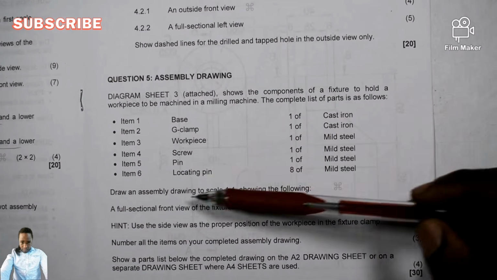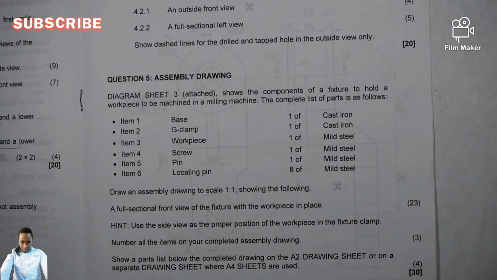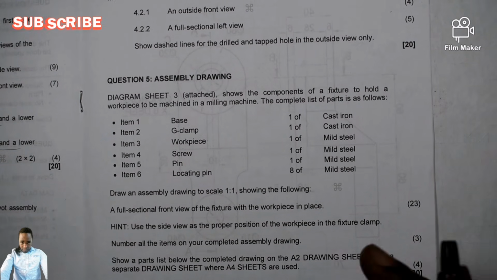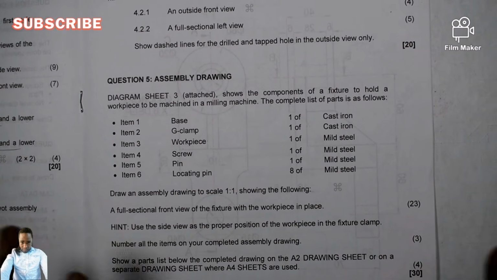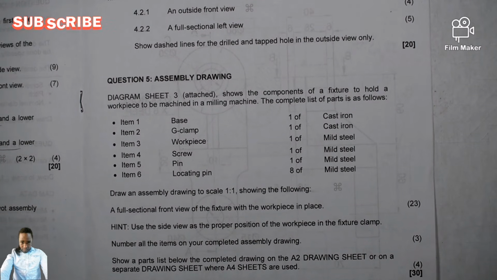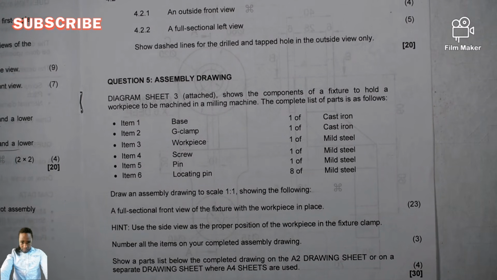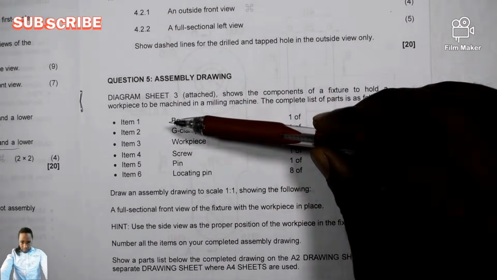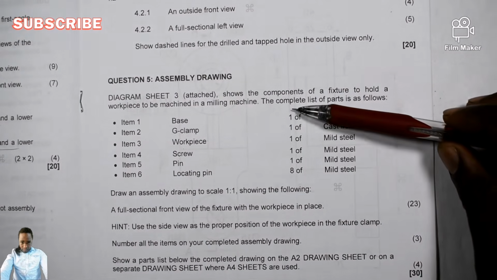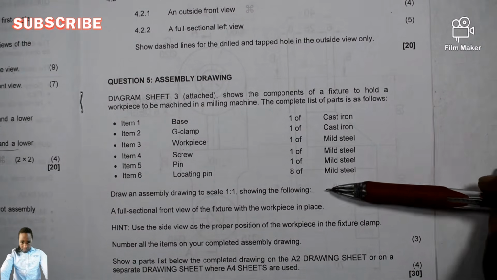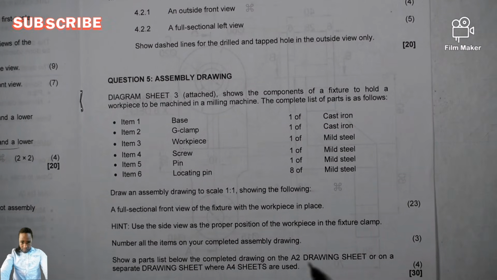So this is the part list that at the end you are supposed to print. This is the part list, because we cannot do anything without this part list. We must have this part list. So we've got item 1 till item 6. These are the names of the items, this is the quantity of it, and this is the type of steel that it is manufactured with.